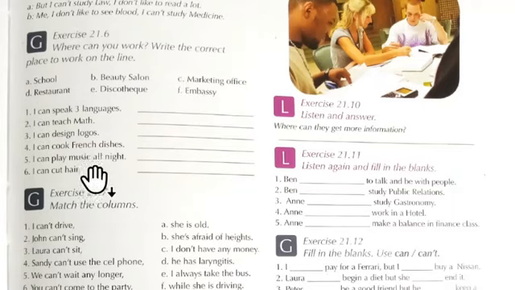Now, you have the abilities. I can speak 3 languages, I can teach math, I can design logos, I can cook French dishes, I can play music all night, and I can cut hair. The idea is you have to write the right place. For example, number 1, I can speak 3 languages. Obviously, it's the embassy. Number 1, embassy. Number 2, I can teach math. School. Number 2. And I can design logos. Marketing office. Number 3. Okay? And you have to complete 4, 5, and 6 by yourself.